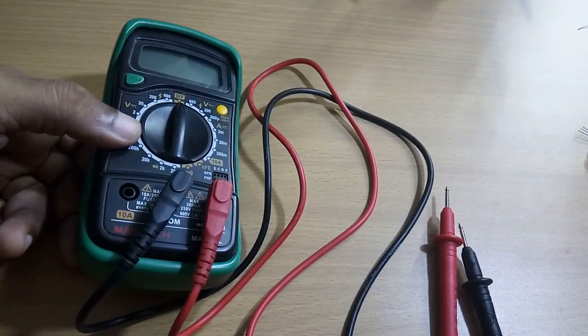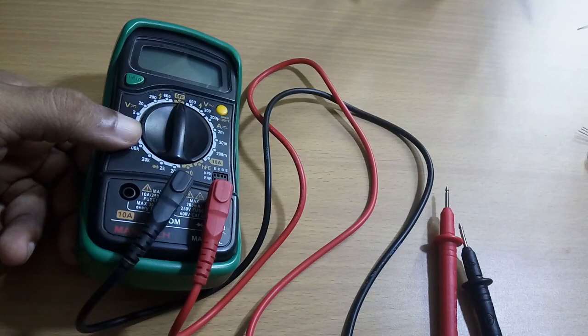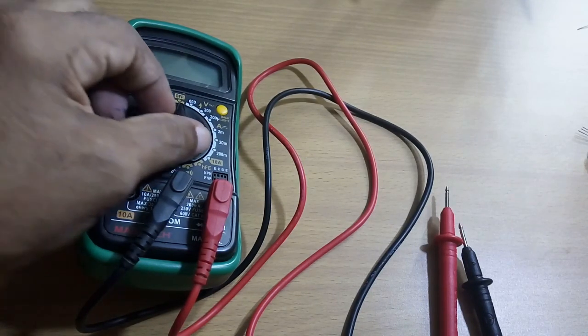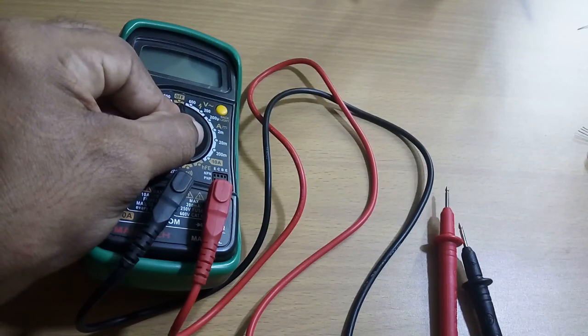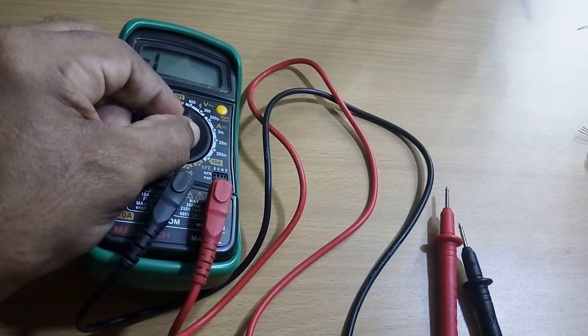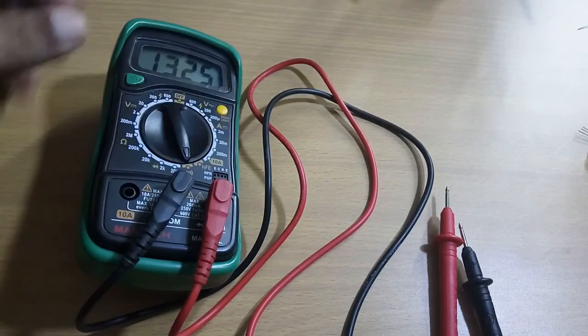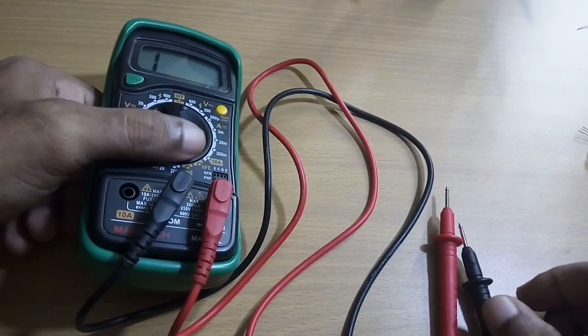Now let us see how we can measure the continuity of a material. We'll have to change this selector knob to the continuity position. So this is the continuity position.